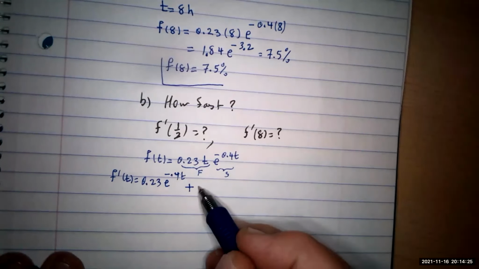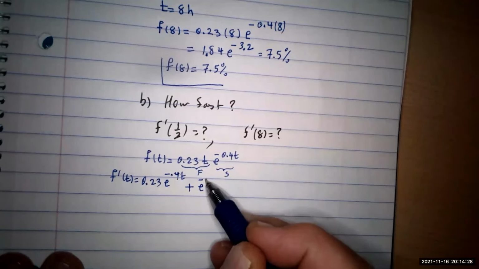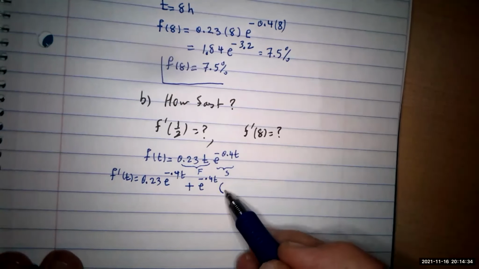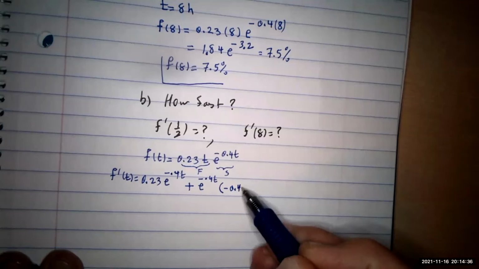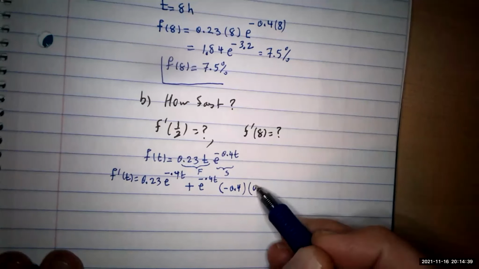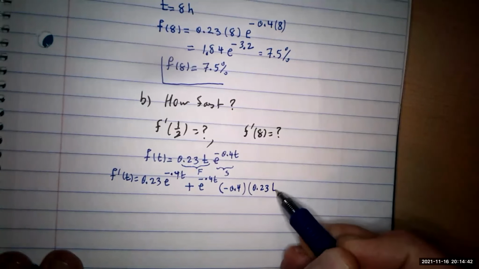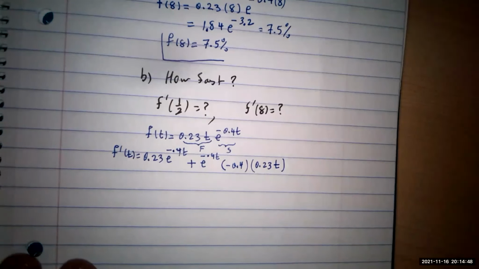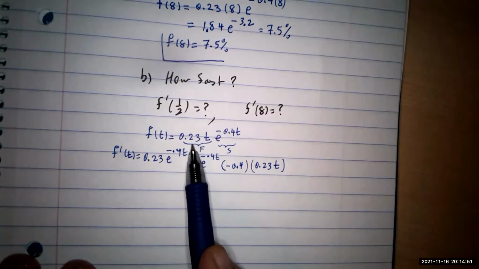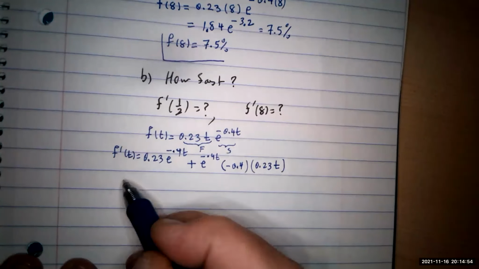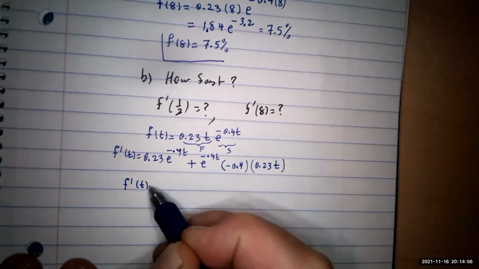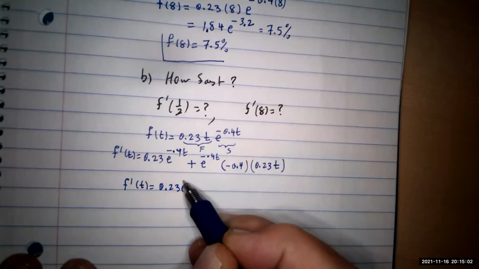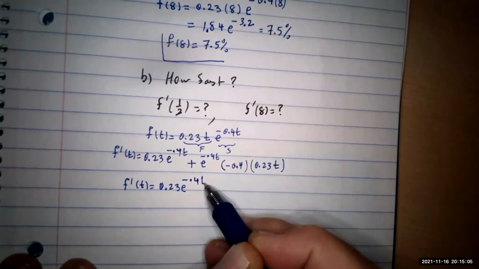The second one is an exponential function, as we did before. Exponential function never changes. It's going to be as is, but we have to pay for u prime. u prime is going to be negative 0.4. But make sure you multiply by the first one, which is 0.23t over here. Any question? So we just differentiate using the product rule. Now, if you put them together, that gives you f prime of t. f prime of t is equal to what? It's going to be 0.23 e to the negative 0.4t.